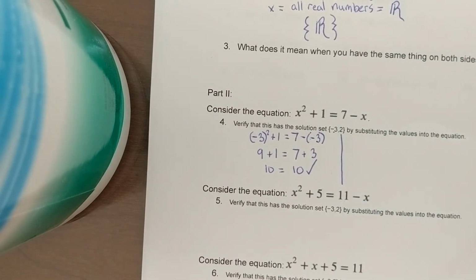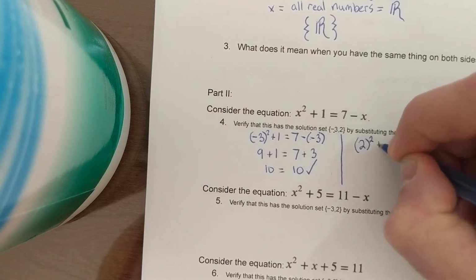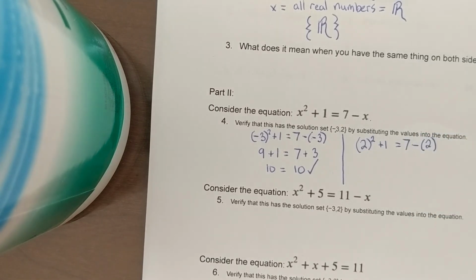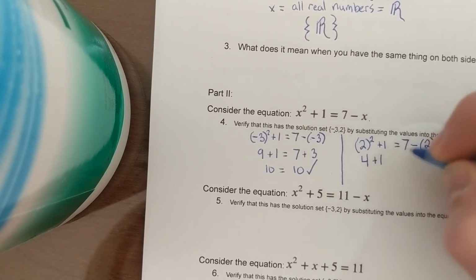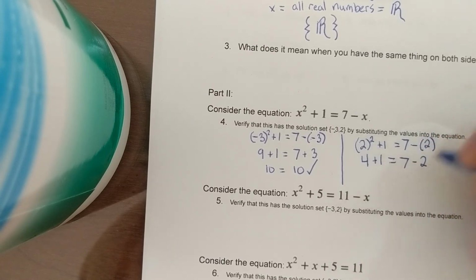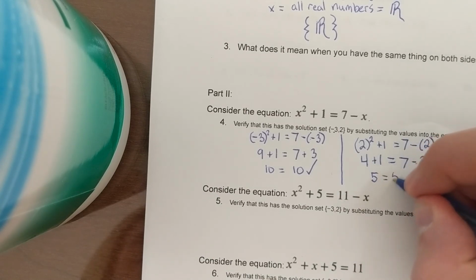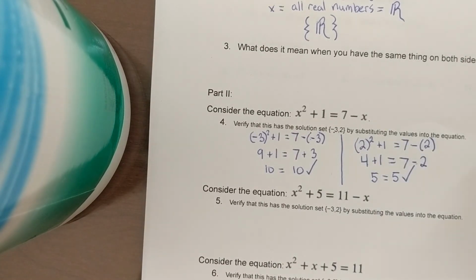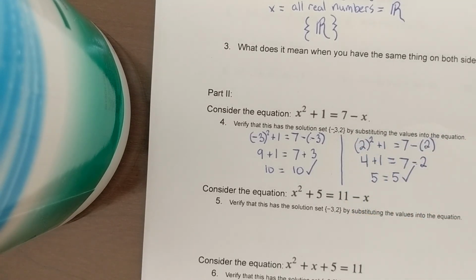Now I'm just going to draw a line here. And we have to substitute 2 in as well. It asked us to substitute both in and make sure that both values worked. So 2 is the second value. So 2 squared plus 1 equals 7 minus 2. And it's positive 2, so there's no double negative in this equation. So, same thing. 2 times 2 is 4. So I have 4 plus 1 equals 7 minus 2. So 4 plus 1 is 5. 7 minus 2 is also 5. So 5 always equals 5. 10 always equals 10. That tells me that both of those worked. So both of those solutions here that it gave us in our solution set, both -3 and 2, both worked.